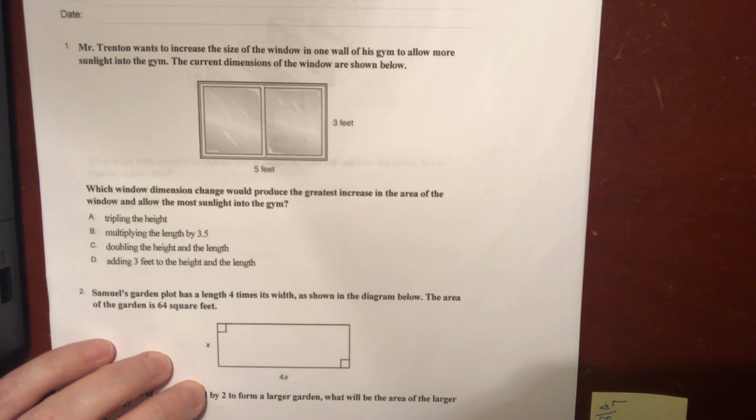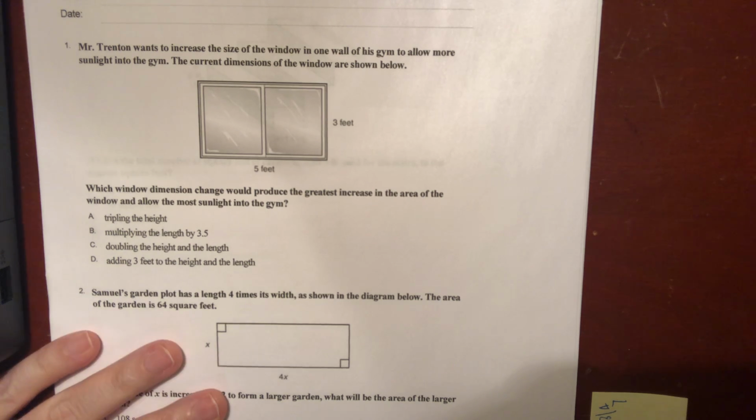All right. Mr. Trenton wants to increase the size of the window in one wall of his gym to allow more sunlight into the gym. The current dimensions of the window are shown below. Which window dimension change would produce the greatest increase in the area of the window and allow the most sunlight into the gym? So this is a tricky way of making you do five area problems.